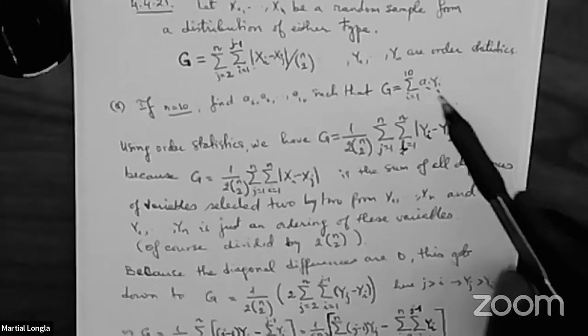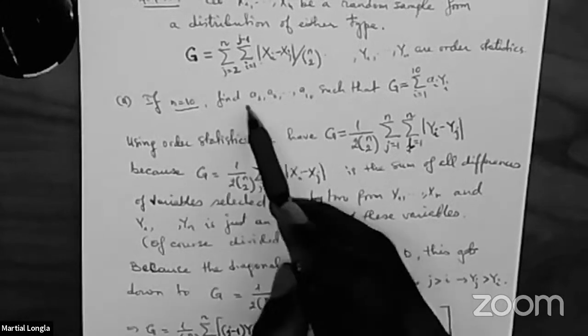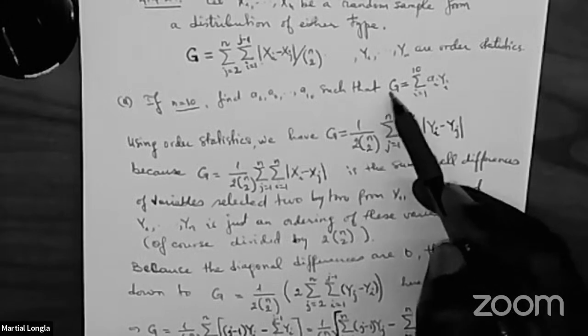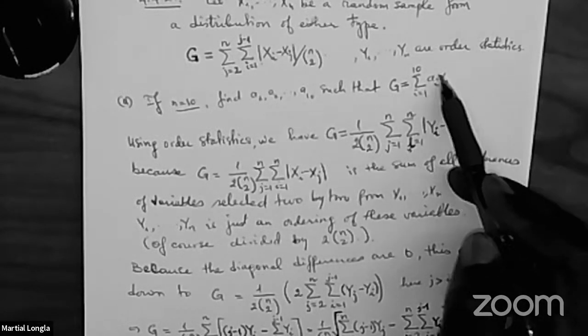Okay? So here we call y1 through yn the order statistics from x1 to xn. And the question says, if n equals 10, find a1, a2, up to a10 such that G equals the sum, i from 1 through 10, of ai yi. Why is this possible? Because the xi's are actually those yi's.